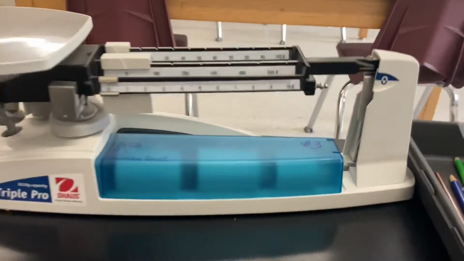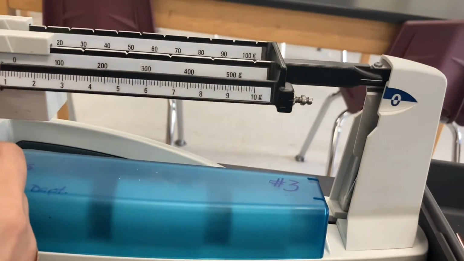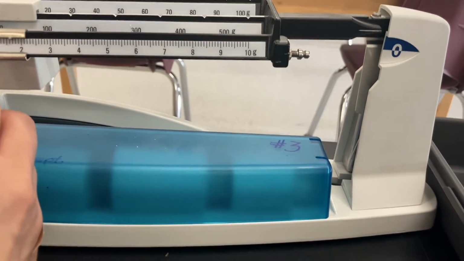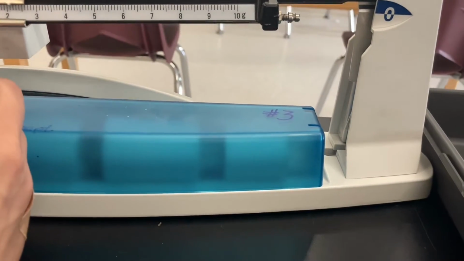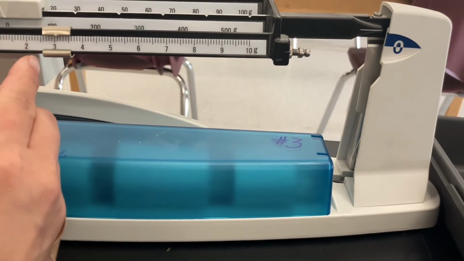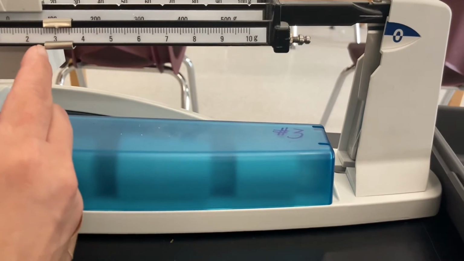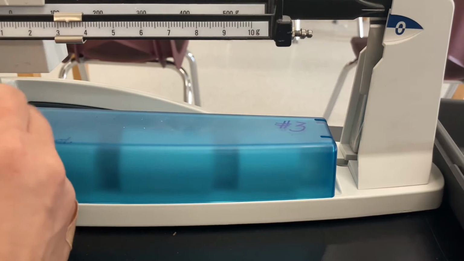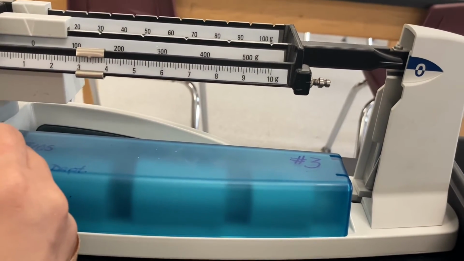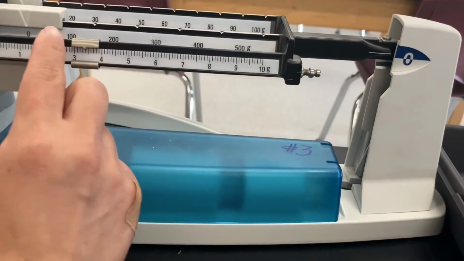All right, as we can see, it's definitely not zeroed out, so let's adjust it. We're getting close. So close, just a little bit more.